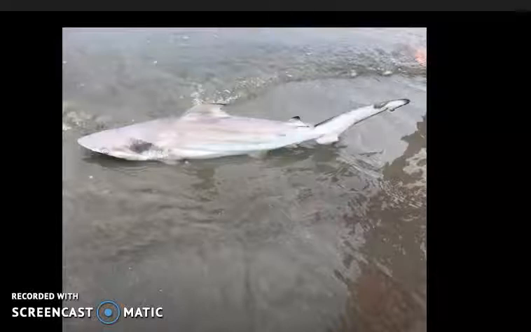Unfortunately, the poor shark was not living, and maybe had been washed up the shore for some time. But it allowed us to examine the shark very, very closely, and even we were able to look inside of its mouth and saw some really, really sharp teeth. So you can find some really exciting things at the beach, and then you can go and research and learn about them.